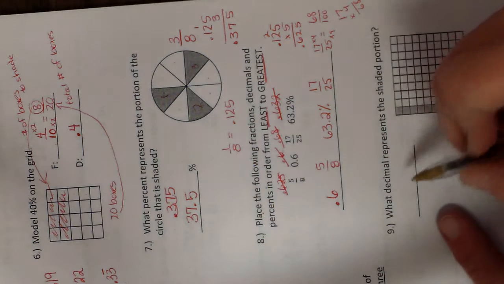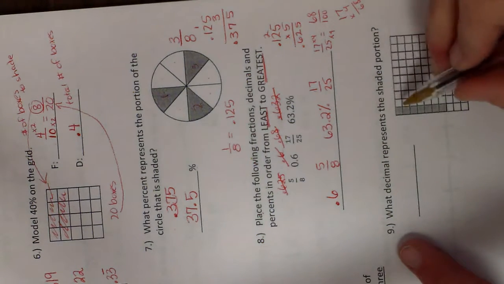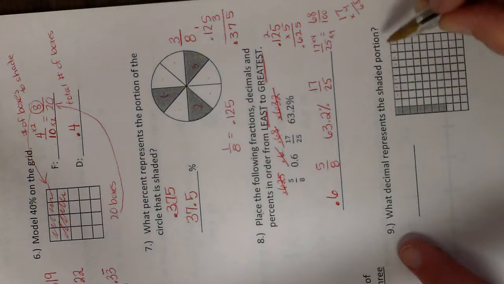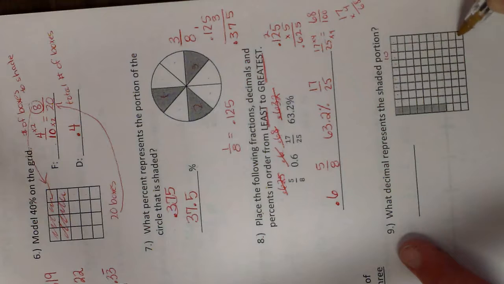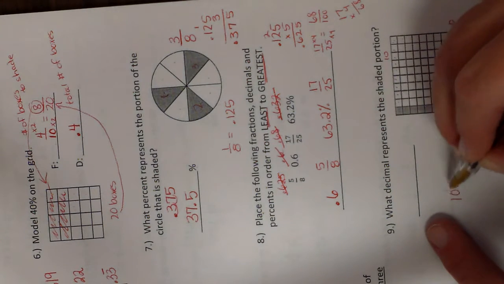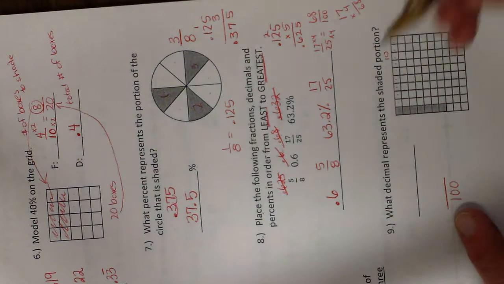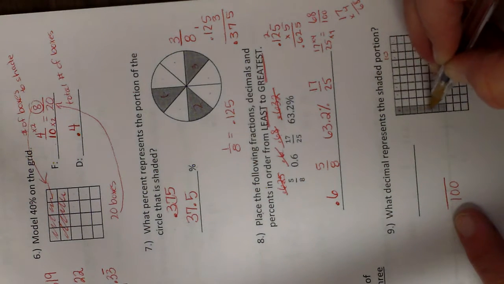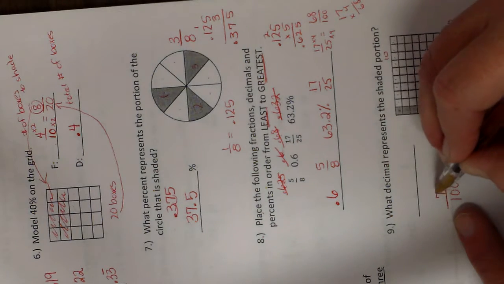Number 9, what decimal represents the shaded portion? First thing we need to know, if we're writing, we need to write it as a fraction first. 1, 2, 3, 4, 5, 6, 7, 8, 9, 10 across, and 1 through 10 down. Well, this one will be easy. 10 times 10 in the fraction means we have 100 boxes. And how many are shaded? 1, 2, 3, 4, 5, 6, 7 of the 100.